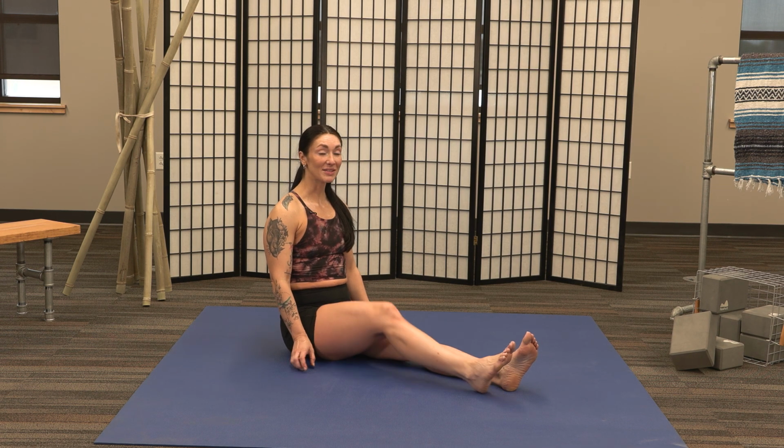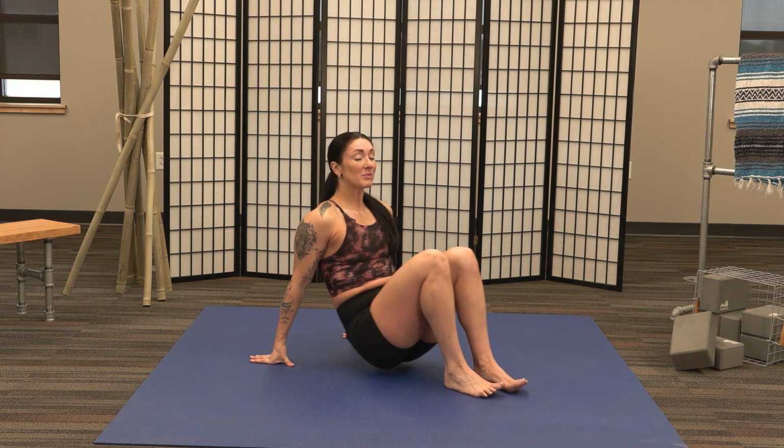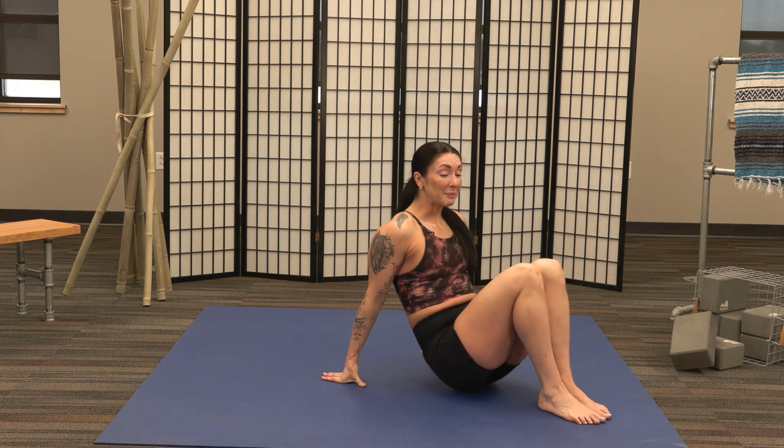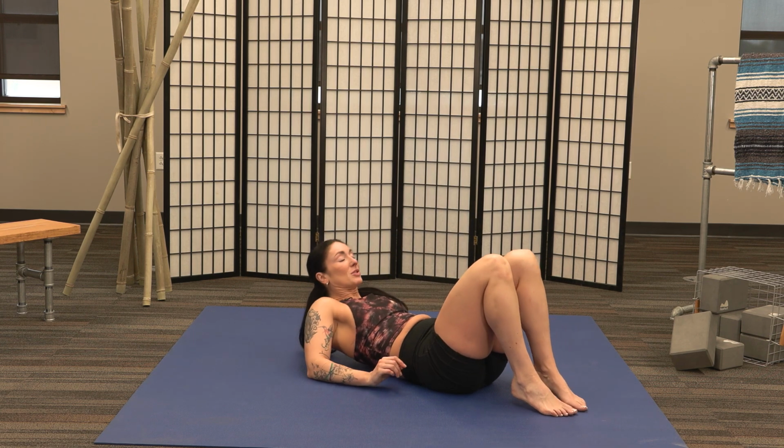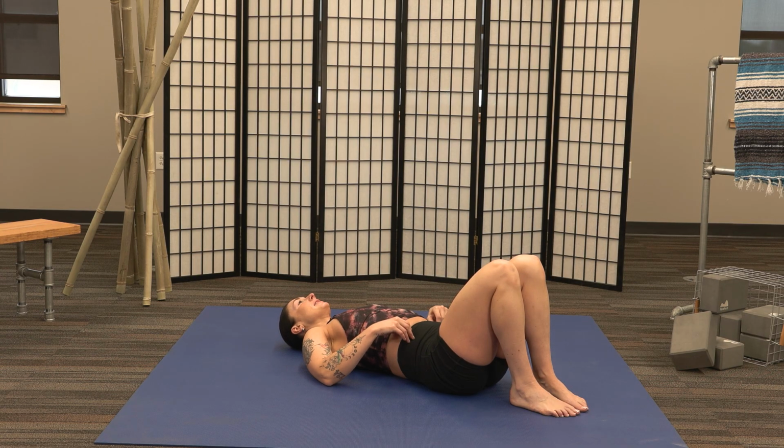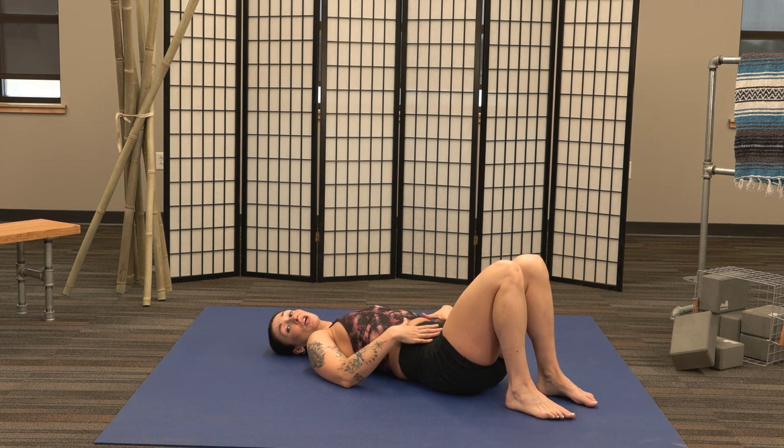And from here, bring the soles of the feet to the earth. Scoot your hips forward to meet your heels. We're going to work on pelvic tilts. So pelvic tilts help to strengthen the low back. It's a very basic movement, but they're very important.